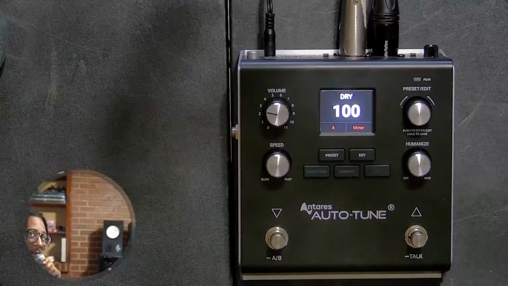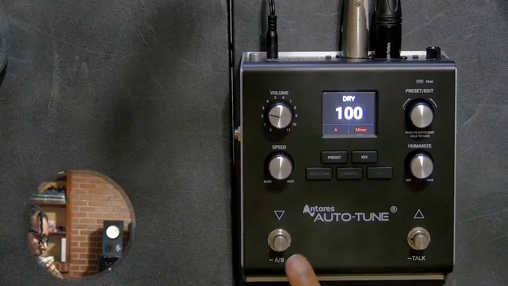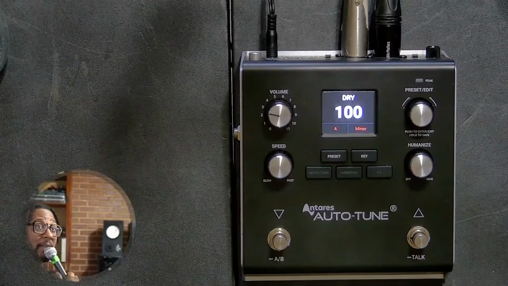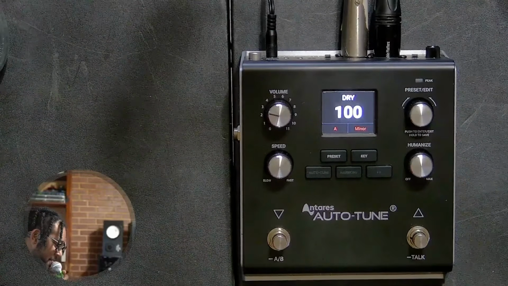So we're going to talk about the AB function here, right? Because in the last video, I didn't know what this is. I finally understand what it is. I don't think I'd use it, but this is not about me. It's about educating you, right?